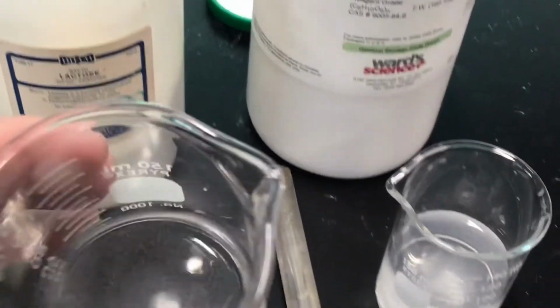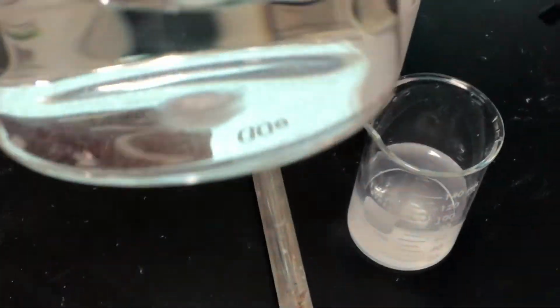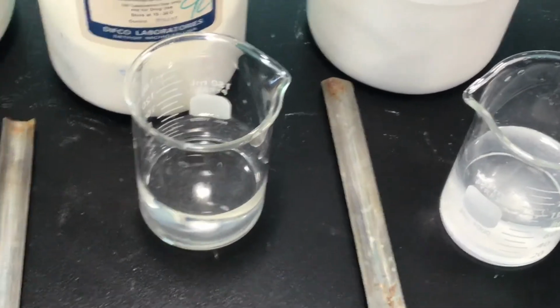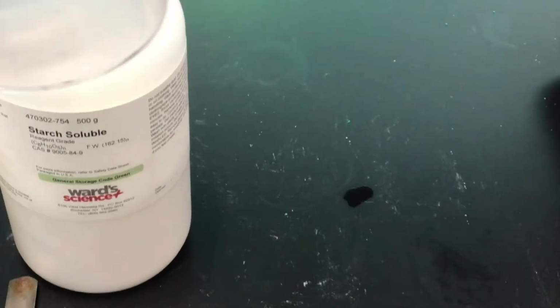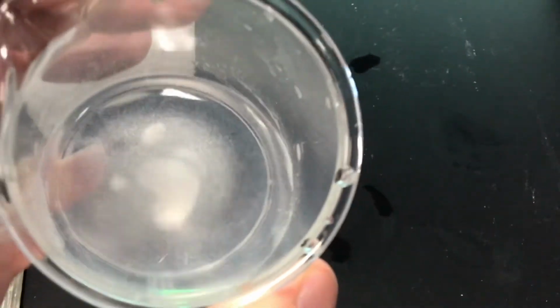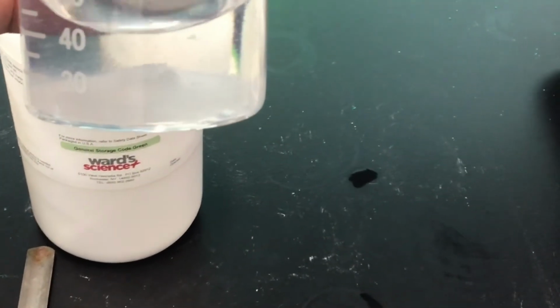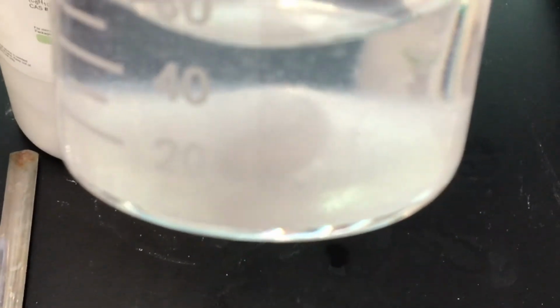Next, lactose. This one's a little bit easier to see. Water's clear and you can see the lactose in the center of the beaker on the bottom. So lactose also did not dissolve. Starch is a little bit trickier. You can see that the water is cloudy, but there's also a lot of starch at the bottom of the beaker. So for this one, we'll say it dissolved, but it did not fully dissolve. There's still a lot of starch sitting there on the bottom of the beaker.